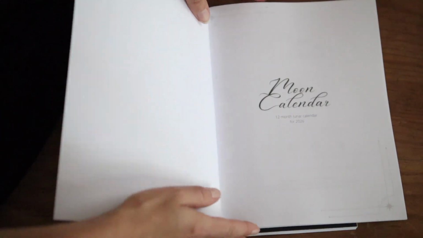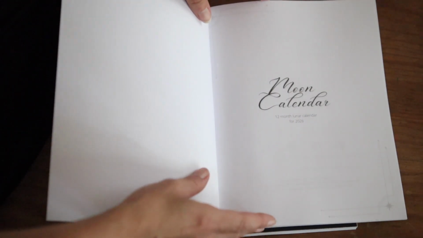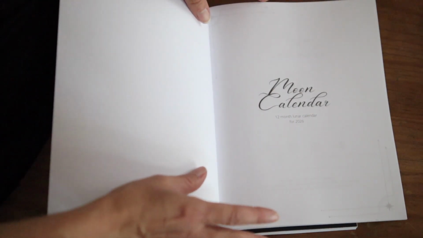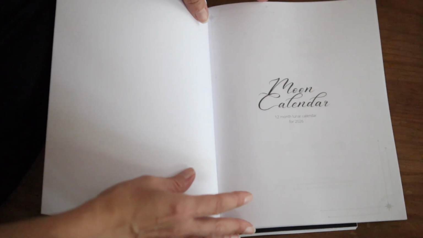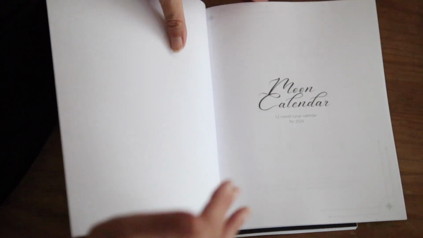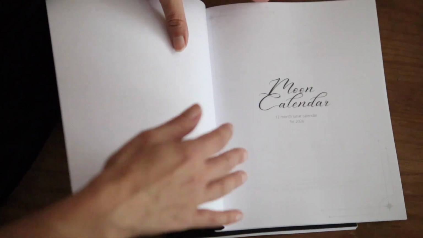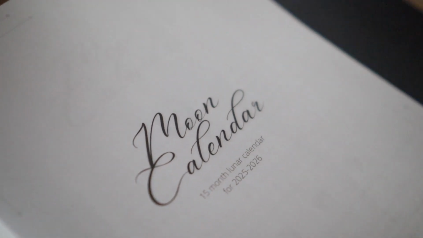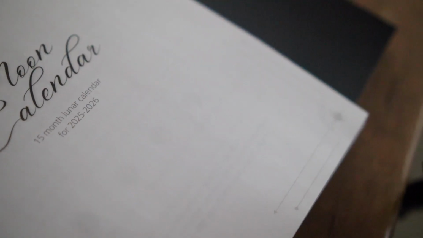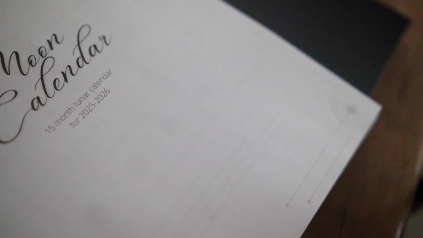The inside I've changed a little bit, but it's just the visuals. It's not the content. In the last 3 books, I had a night garden as the embellishments on the pages, and this time we have just simple lines and stars that are also lighter, so they're gray instead of black.